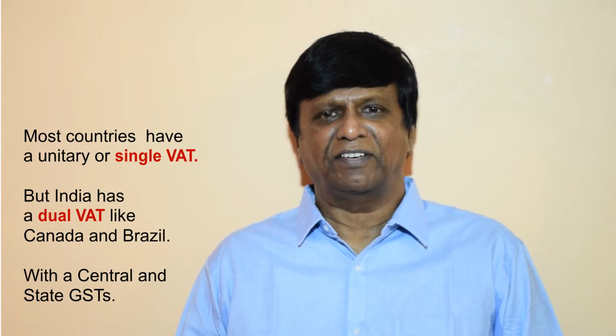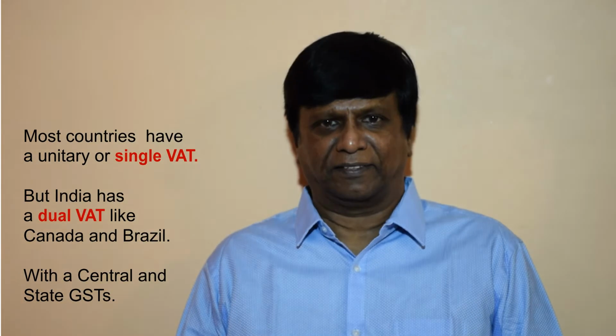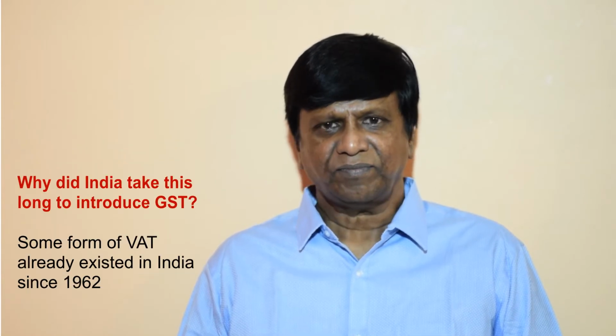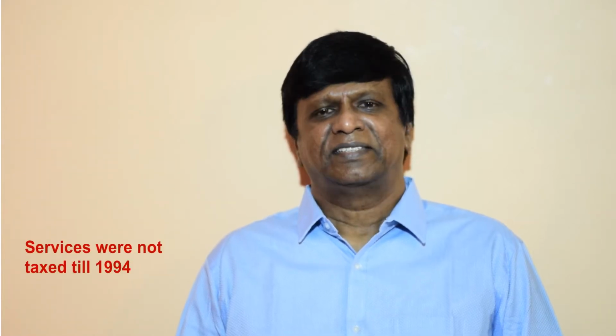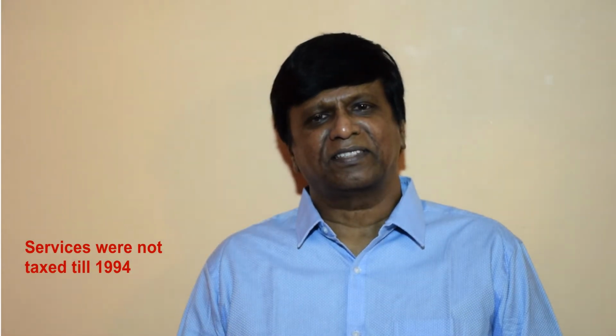Most countries have a unitary VAT or a single VAT. But in India, like in Canada and Brazil, we have a dual VAT comprising of central and state taxes. One question that immediately pops up is, why did GST take this long to become a reality in India? The answer is in two parts. Firstly, India already had some form of multi-stage value-added tax on goods at the central and state levels. Second, you can't have goods and services tax when services are not even taxed in the first place.